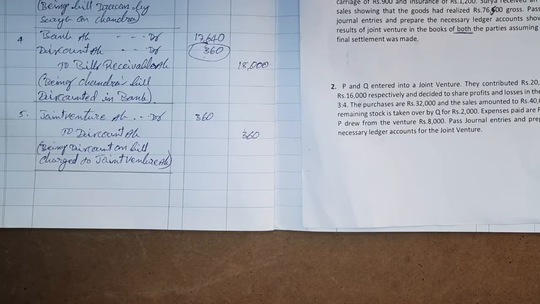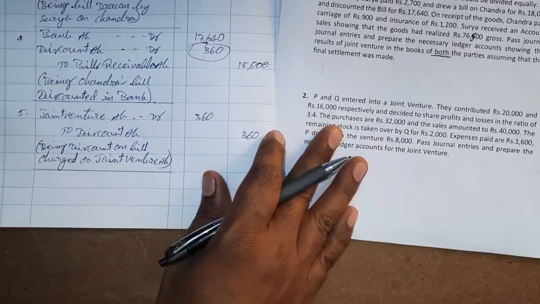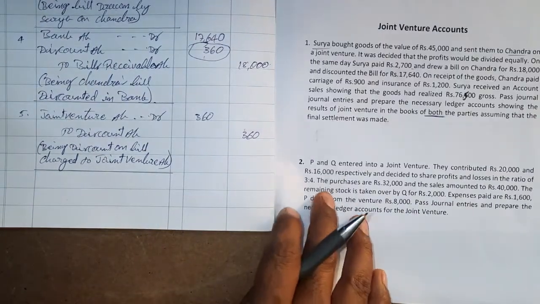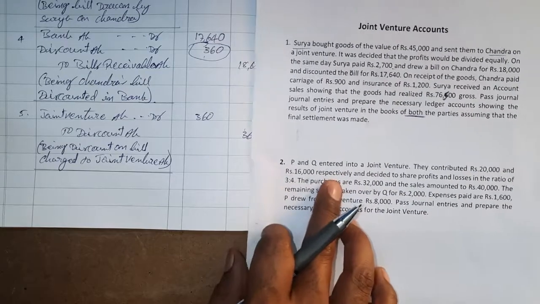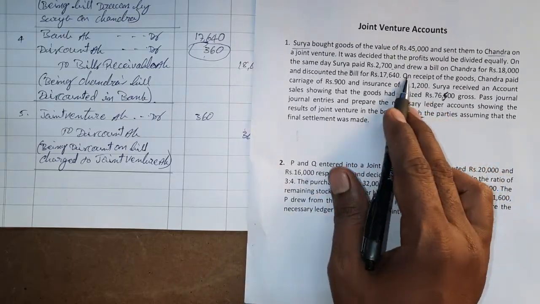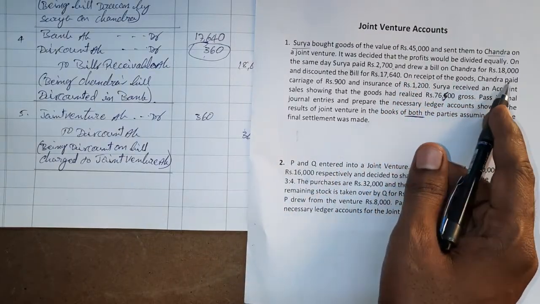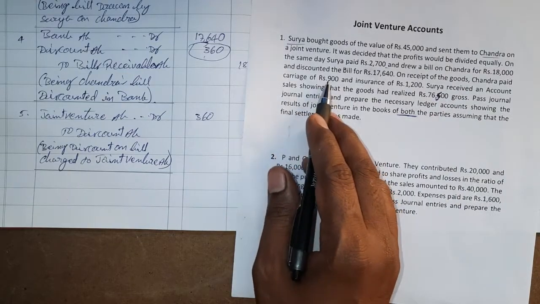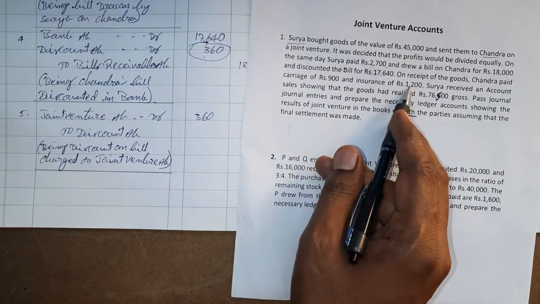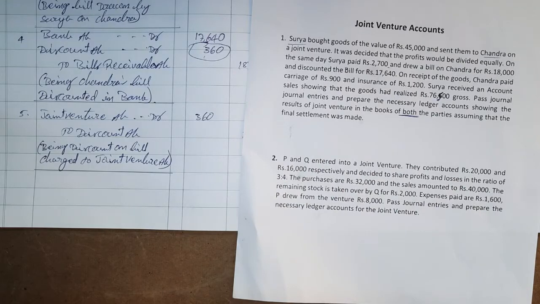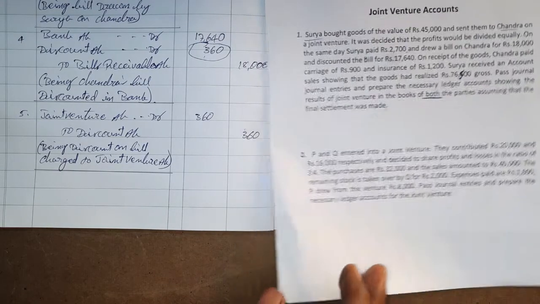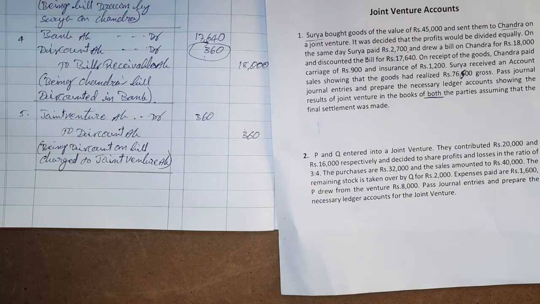After transferring the discount, the next one is: on receipt of the goods, Chandra paid carriage, that is 900, and insurance 200. Total both of expenditure to Chandra. Now here Chandra paid expenses, so simply you can write Chandra's name.